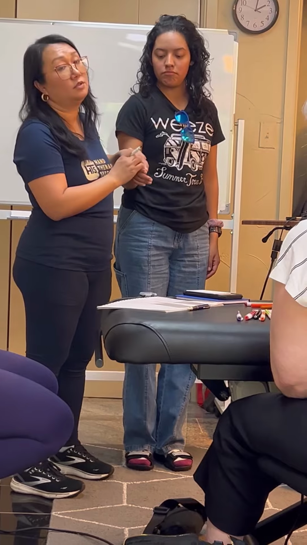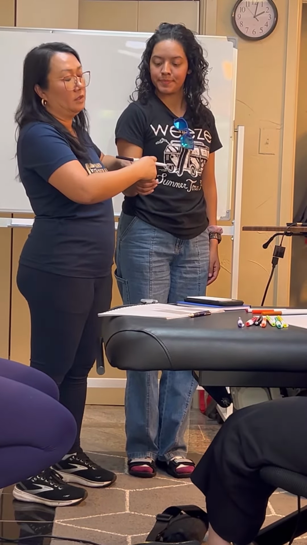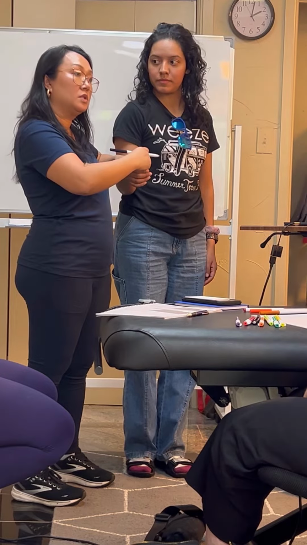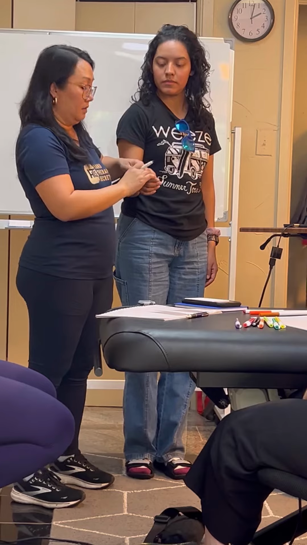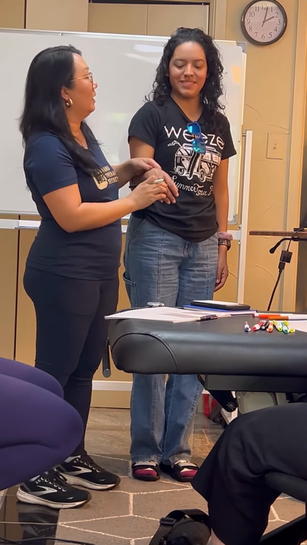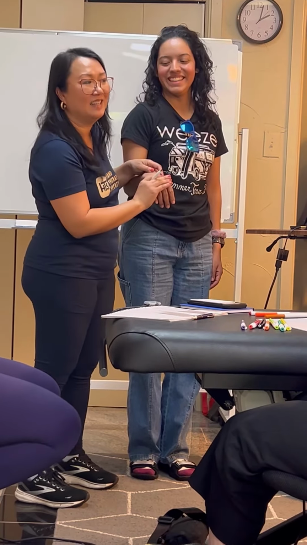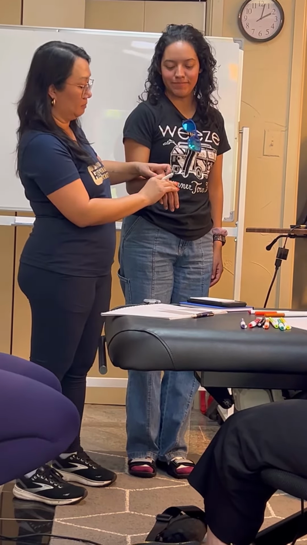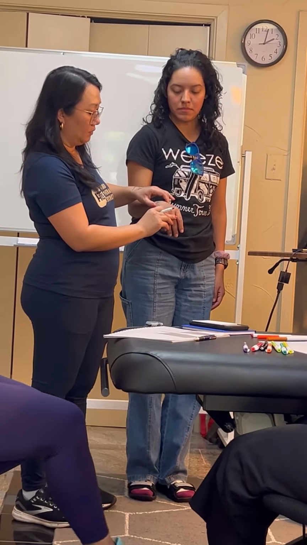Just like I didn't show the CMC, but the CMC with the trapezium, you just take it, push it together, and grind it, right? So you can grind almost any joint. So you're like, do you have arthritis, right? If it hurts, then you might have arthritis, right? So you want to make sure you find that, right?